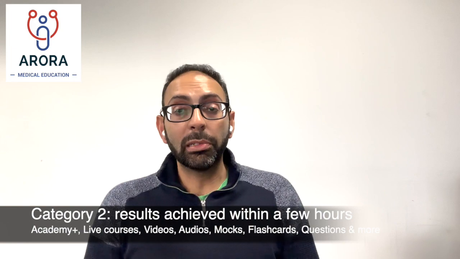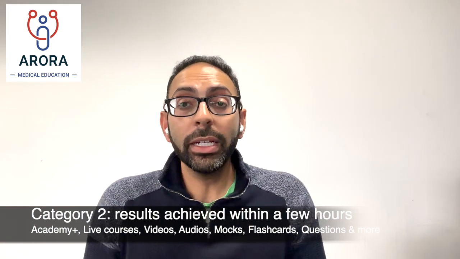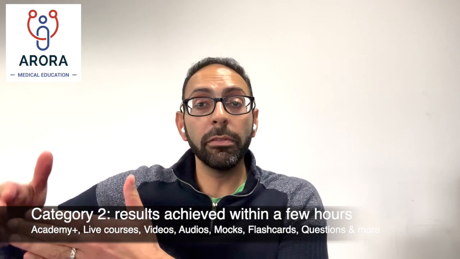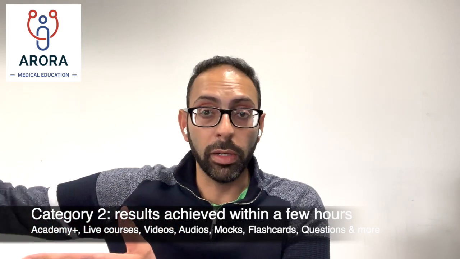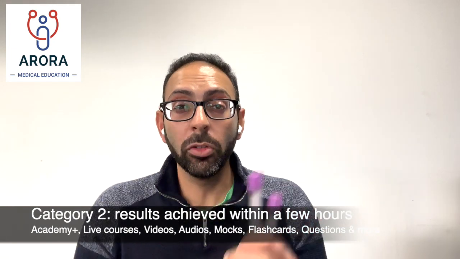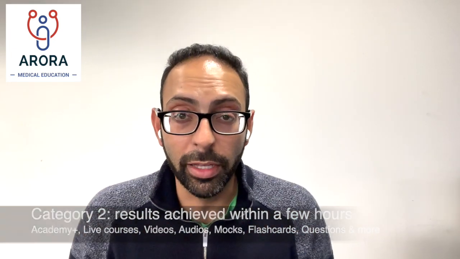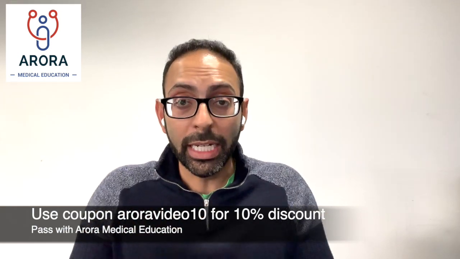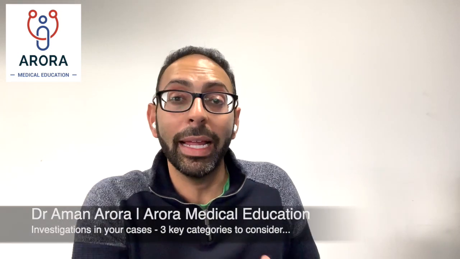The second category of investigations are things that you can do right now as part of your assessment, but you're not going to get the results for until later on, a couple of hours down the line. These are things like arranging blood tests, whether it's full blood count, renal function, liver function, thyroid function test, HbA1c, or it's things like doing a chest x-ray, for example, or an abdominal x-ray.